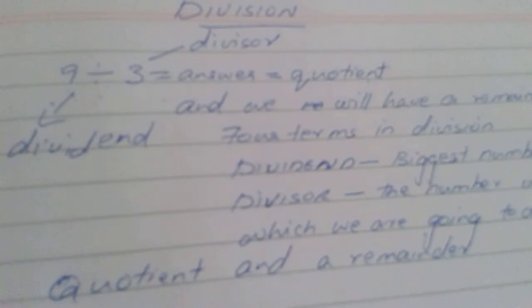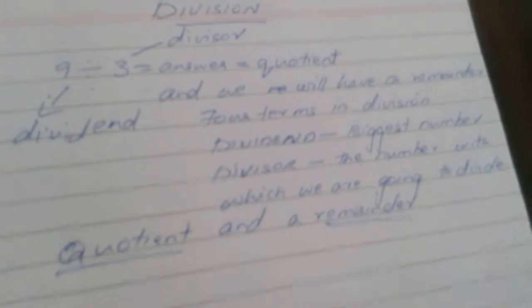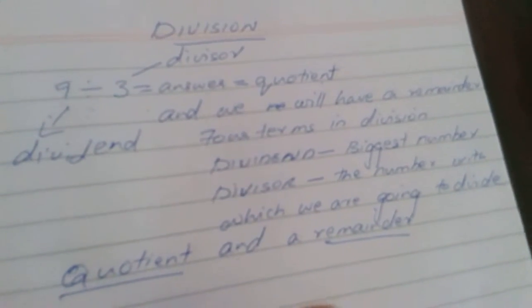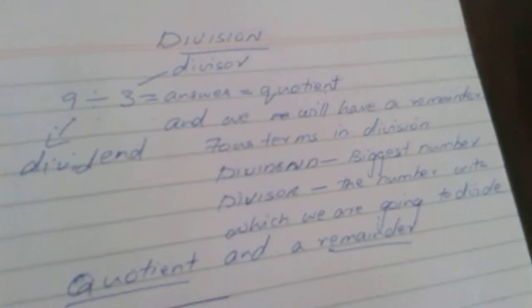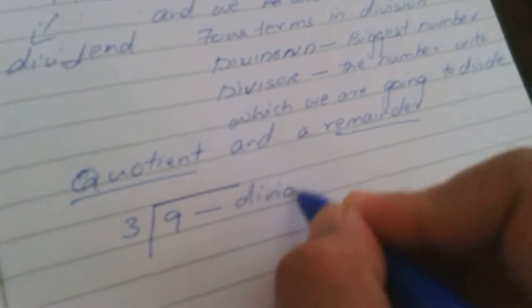So, this is the theory for division. There will be the dividend and the dividend will be divided by the divisor, and once the dividend is divided by the divisor, we will get a quotient and a remainder. So, let's see how it works. 9 divided by 3. 9 is the dividend.